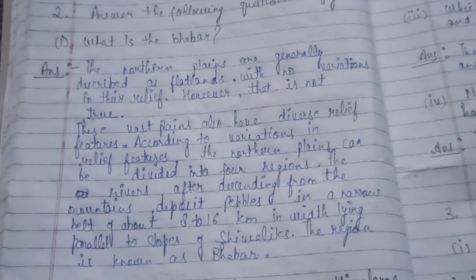According to variations in relief features, the northern plains can be divided into four regions. The rivers, after descending from the mountains, deposit pebbles in a narrow belt about 8 to 16 km in width lying parallel to slope of Shivaliks. The region is known as Bhavar.